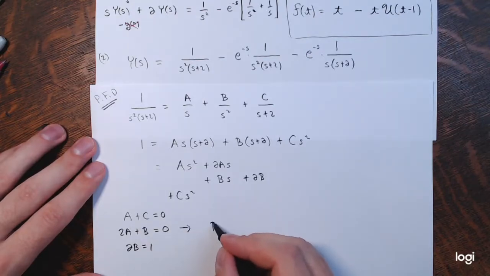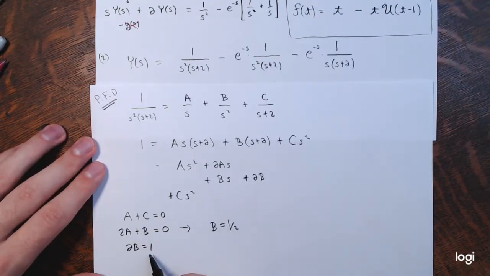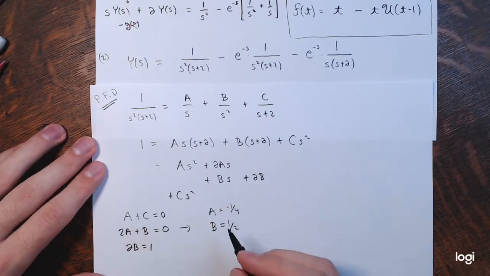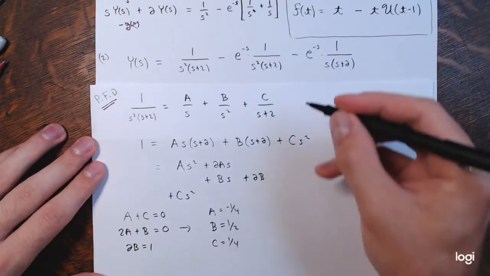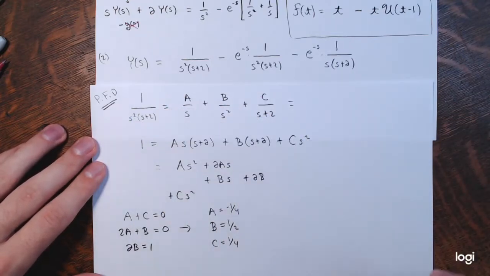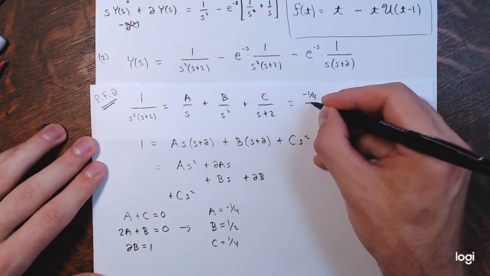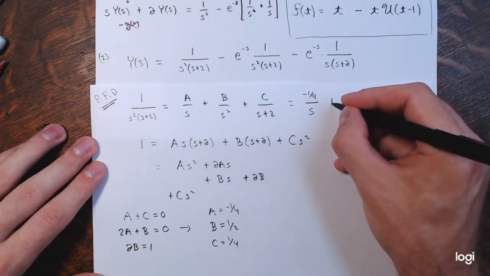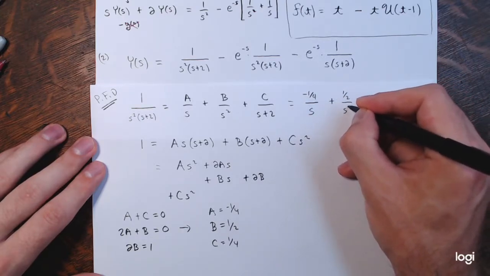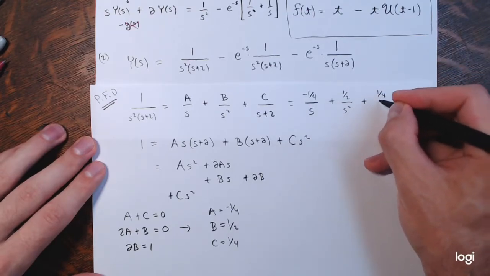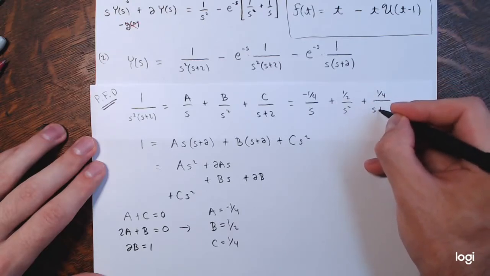So from all this, we can see that b would have to be a half. And if b were a half, a would be negative 1/4. And if a were negative 1/4, c would be positive 1/4. So this 1 over s squared times s plus 2 is negative 1/4 over s plus 1/2 over s squared plus 1/4 over s plus 2.